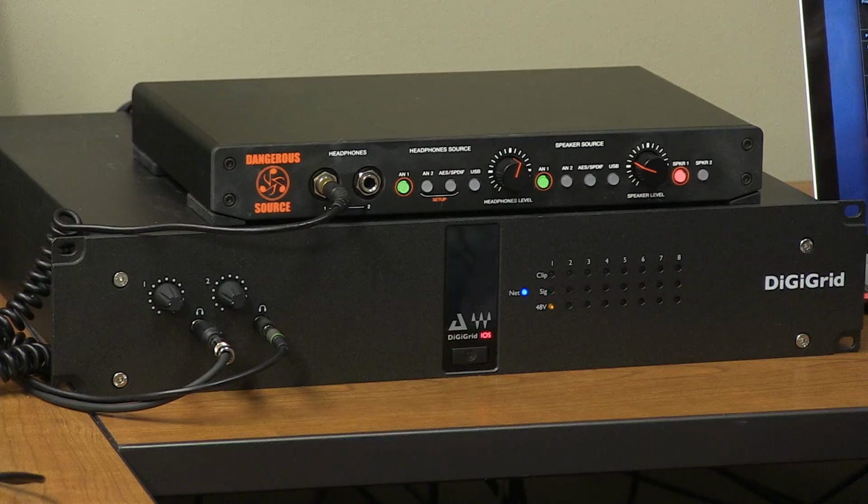To demonstrate how the iOS and the SoundGrid Studio system works, I put together a session here in my office. We've got Nick DiVirgilio playing percussion, Don Carr is playing bass, and later he'll be laying down some guitar tracks for us as well. We'll be tracking through the DiGiGrid iOS into Studio One from PreSonus. So let's take a look at the SoundGrid Studio app.